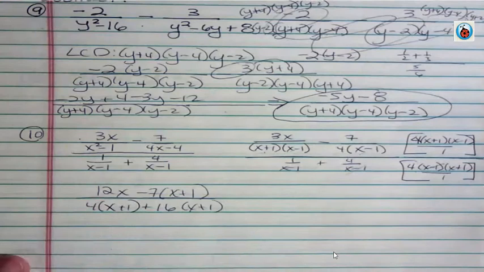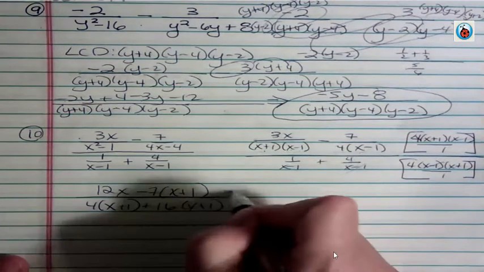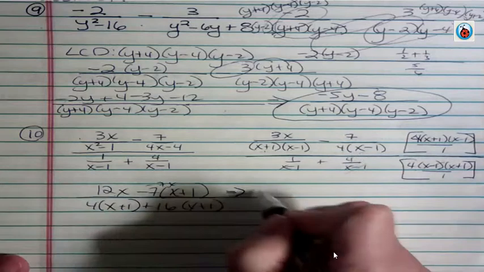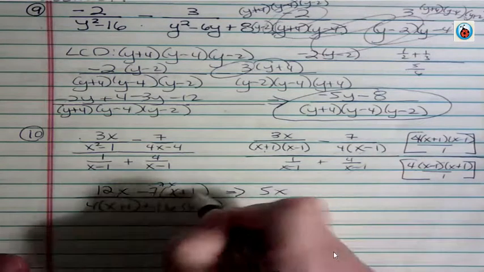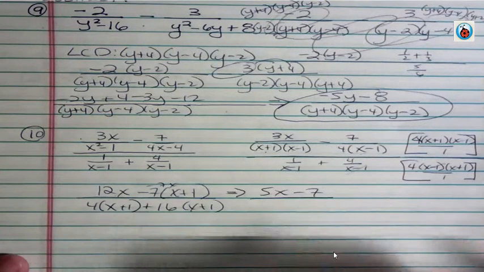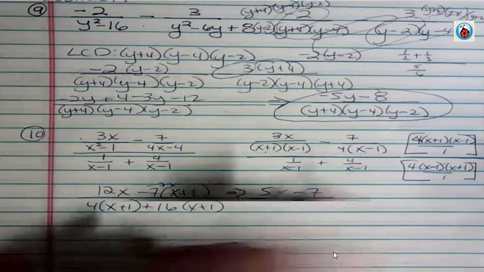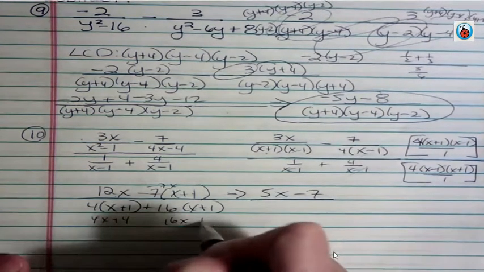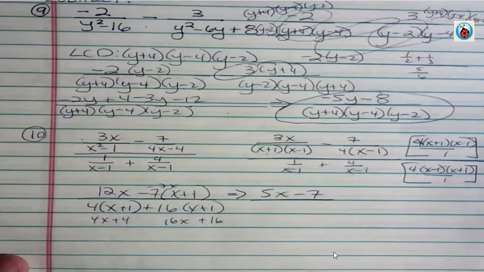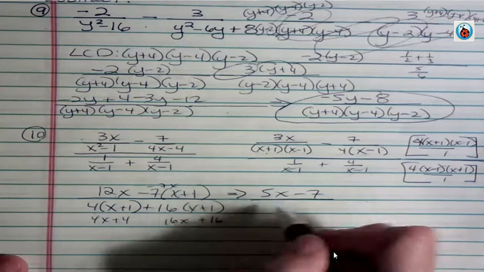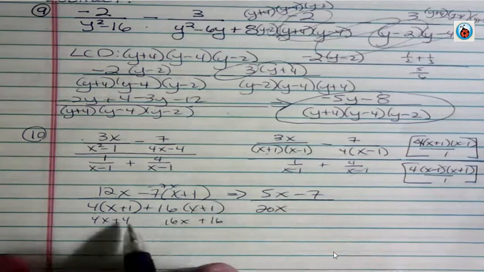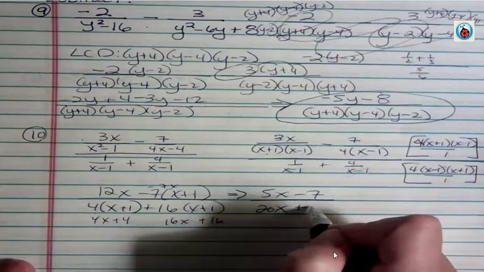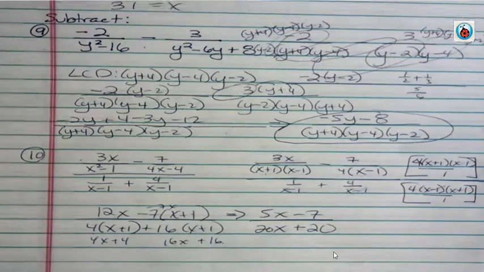All right, now I'm going to simplify the top. 12x minus 7x is going to be 5x. Minus 7 times 1 is negative 7. And on the bottom, I have 4x plus 4 and 16x plus 16. So 4x and 16x is 20x, and 4 plus 16 is 20. And that is as far as I can go.